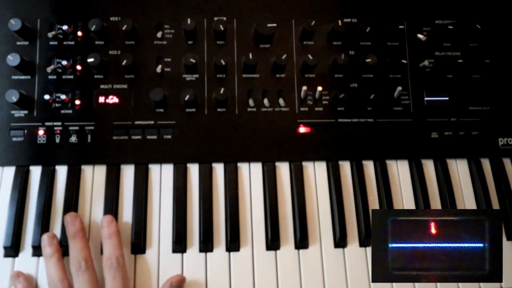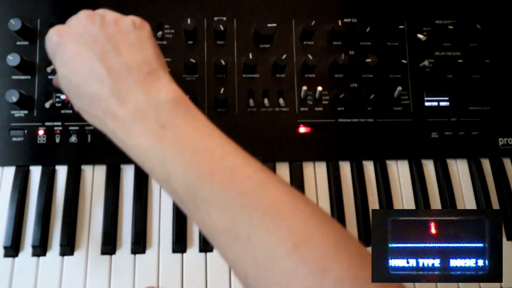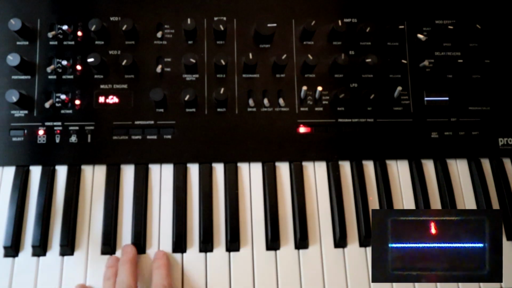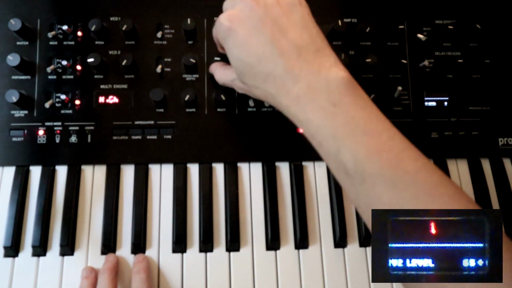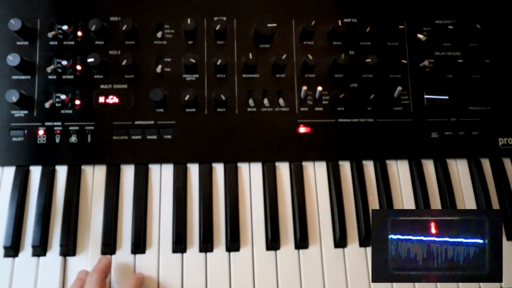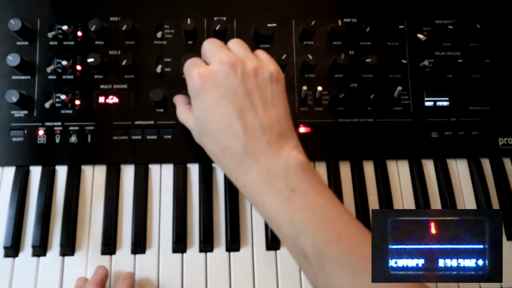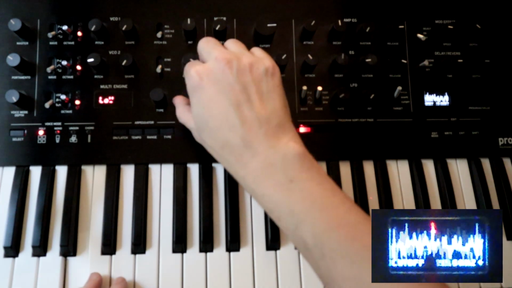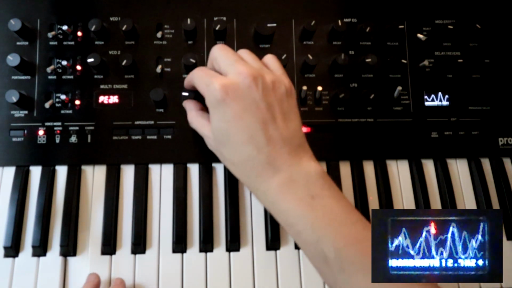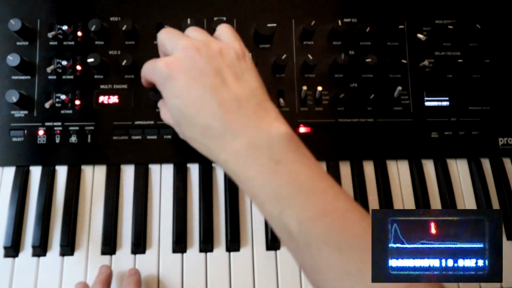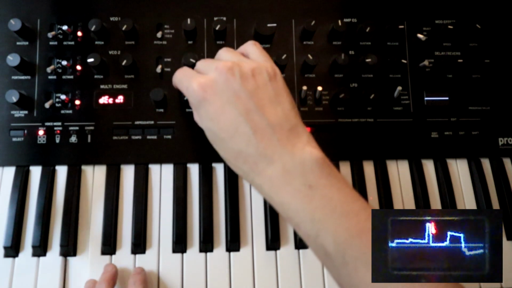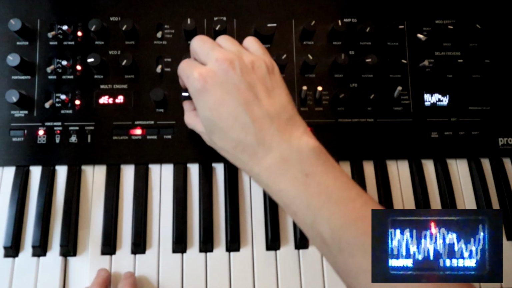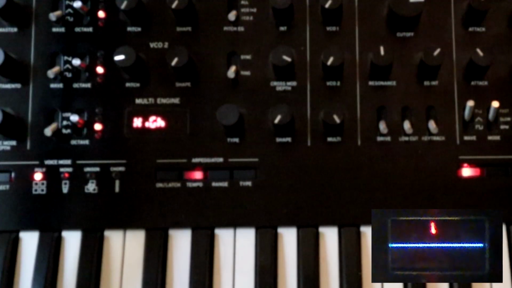So down here we have the multi-engine. I'm just going to go over a couple of things with this. So first off, noise. We're going to turn down the 2 analog oscillators. So we just have noise here. You can adjust the shape of it. So it's just running it through different filters here. Decimator. So you have all that.